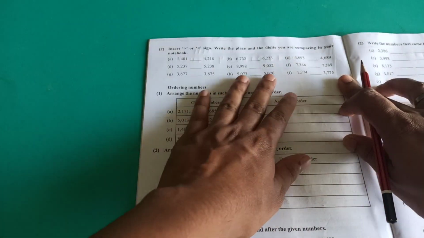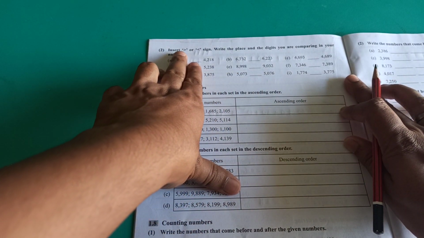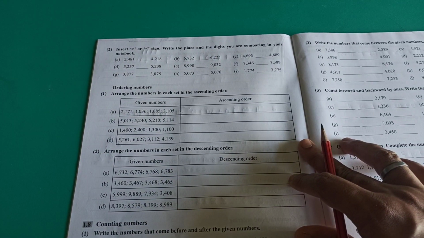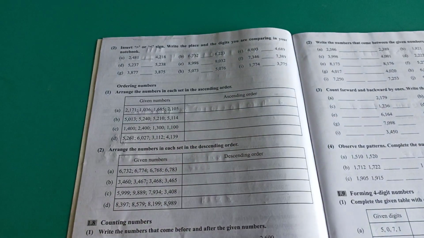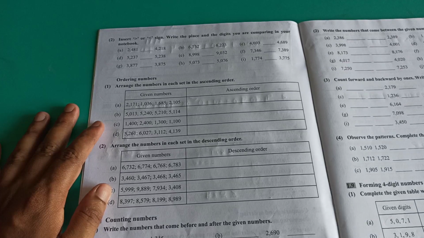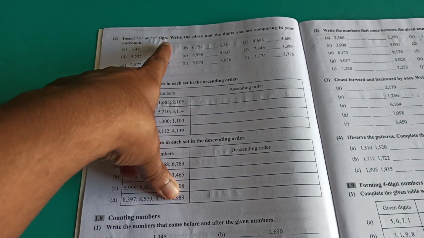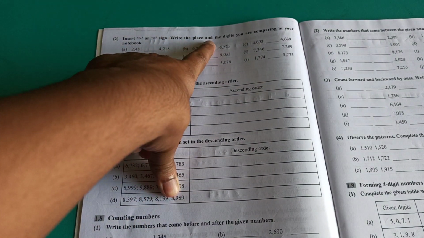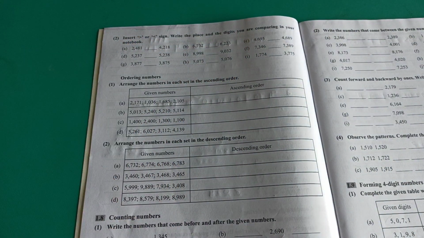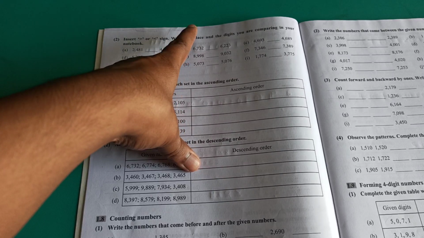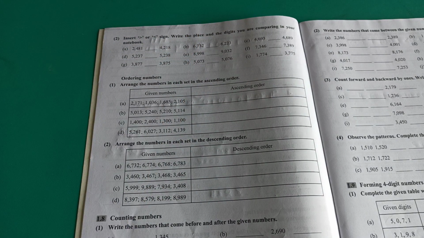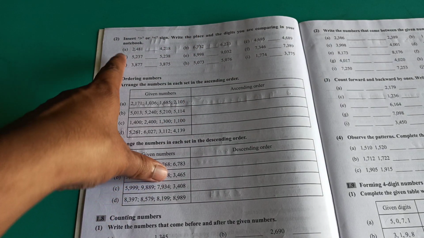Yes, what is given here? Same question. Insert greater than or less than sign. Write the place and the digits you are comparing in your notebook. Read the question again. In the previous class we only compared the digits. Here also we write the place, which place we compare. Understood everyone? Now see here.